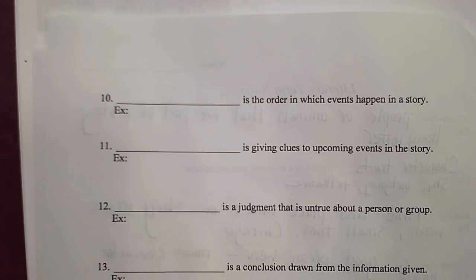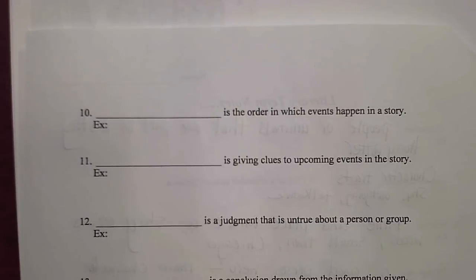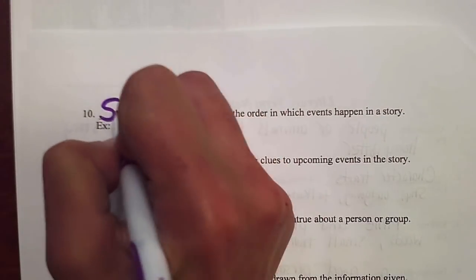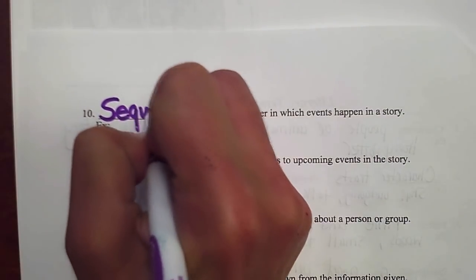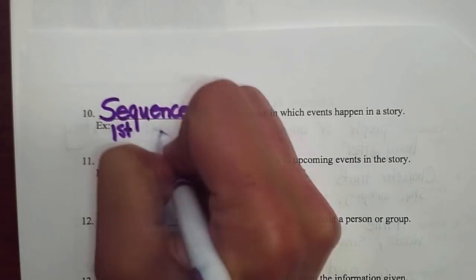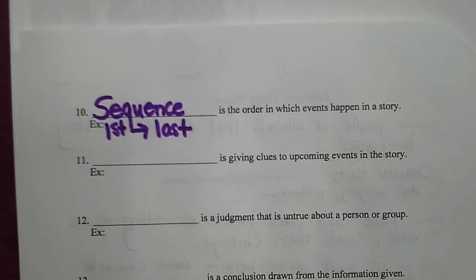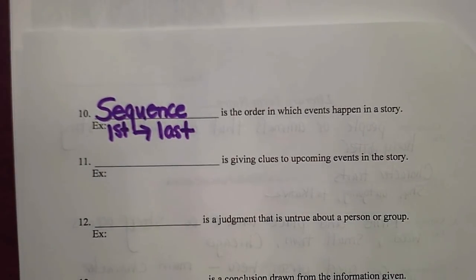Okay, so page number 2, and we're on number 10. Blank is the order in which events happen in the story, and we have sequence. And usually events happen from first to last. Okay, the events build on each other.